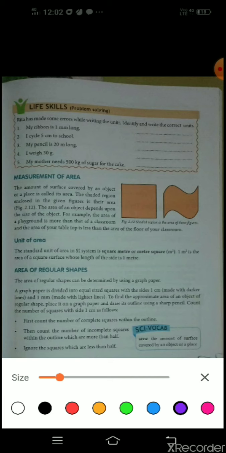So the amount of surface covered by an object is called its area, and area is a two-dimensional aspect. Now listen. Here we see a square. It has a length and a breadth, therefore it is two-dimensional. You call it a two-dimensional aspect.